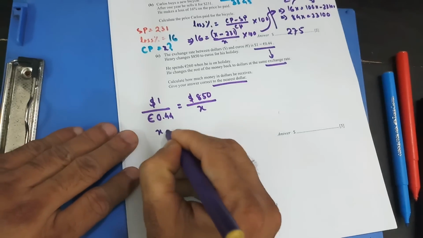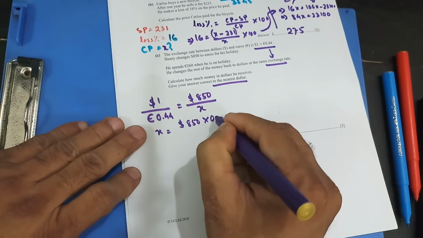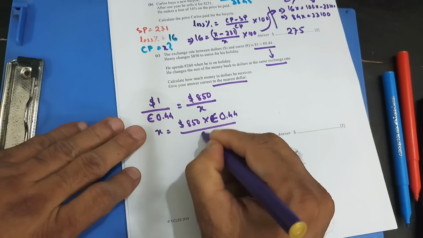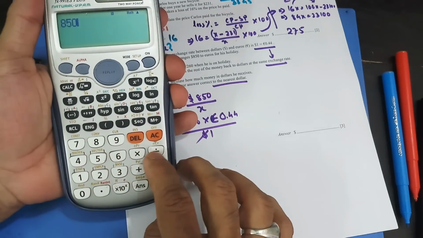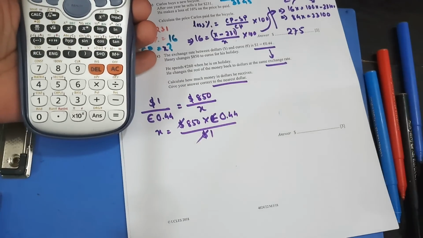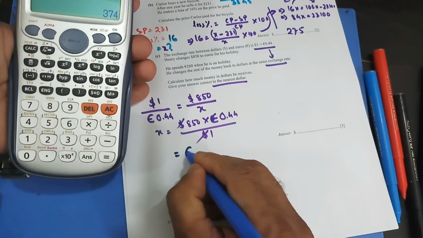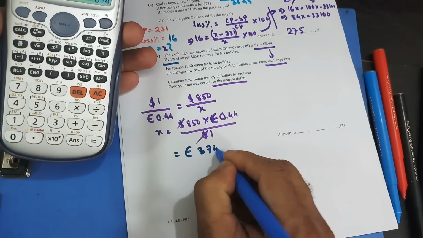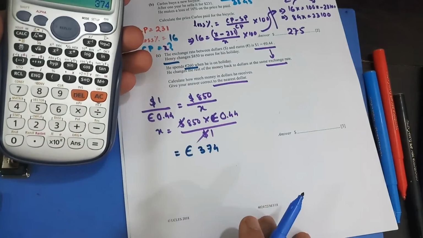So x is going to be this side, so this is going to be 850 times 0.44 euro, and over here $1, so the dollar cancels out. So 850 times 0.44, I got 374 euros. So Henry got 374 euros.